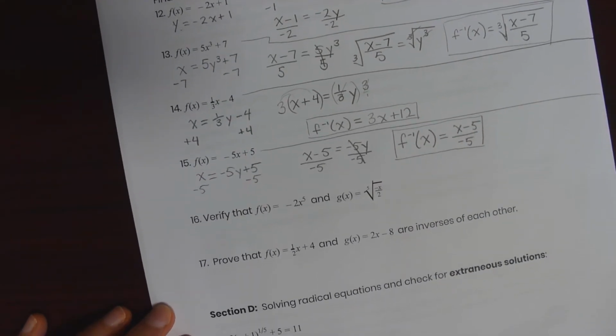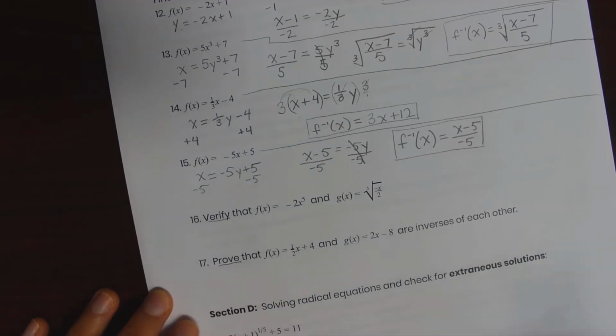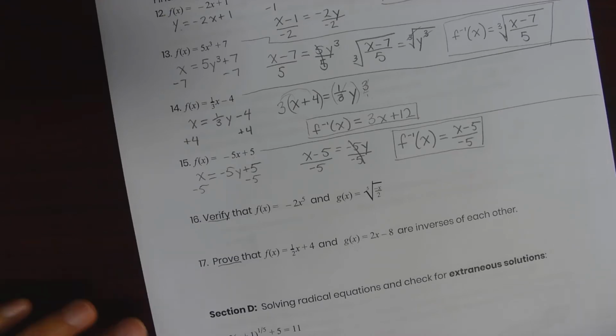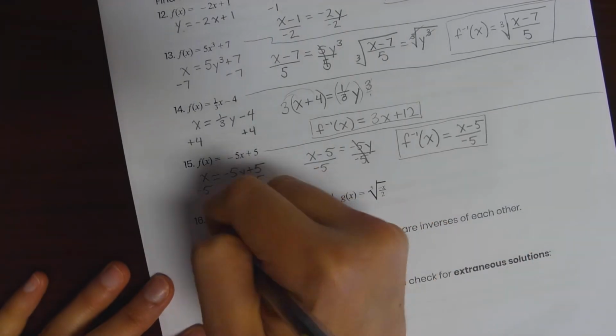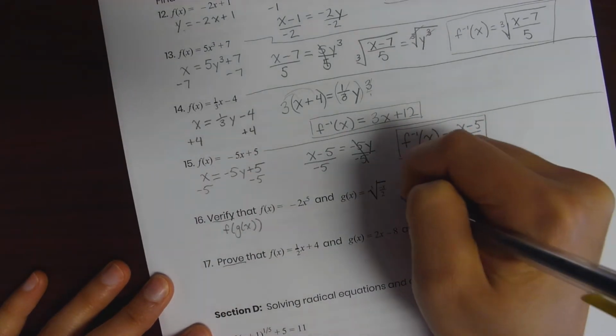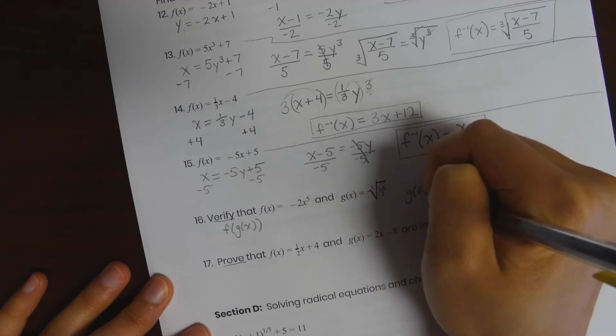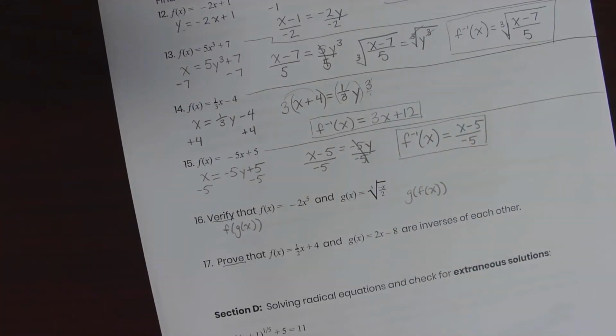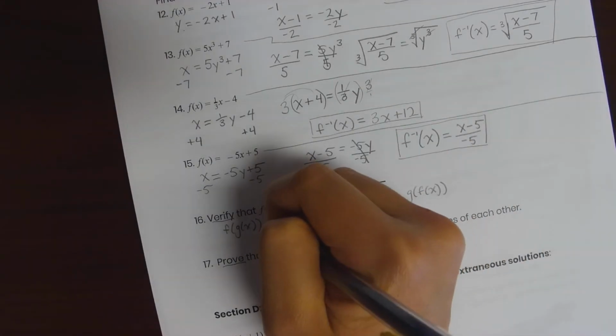Okay, so these last two problems say verify and prove. That means the same thing: to verify and prove are equal in meaning. To verify, what we have to remember is it's the composition of each other. So we have to find f of g of x, and we have to check g of f of x. And what we're trying to find is that when we simplify it, it will come out to be just x.